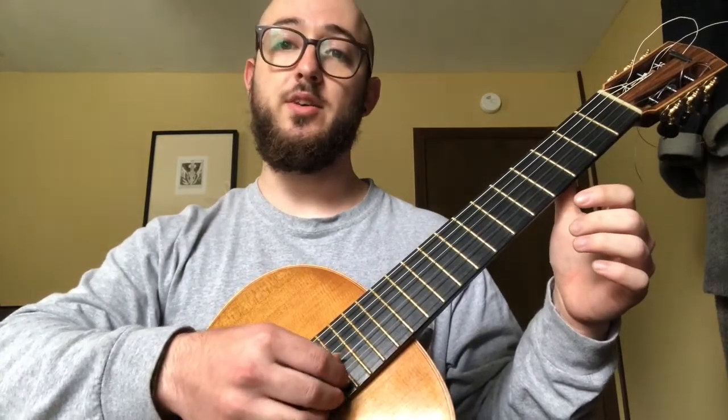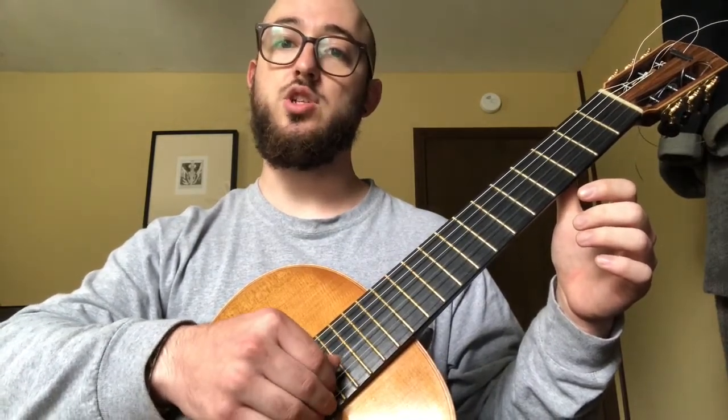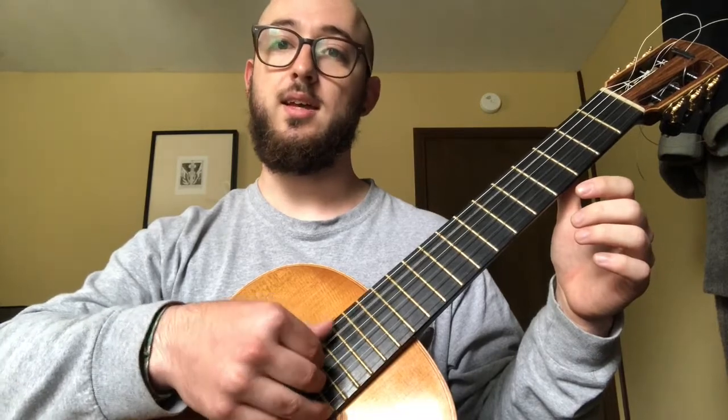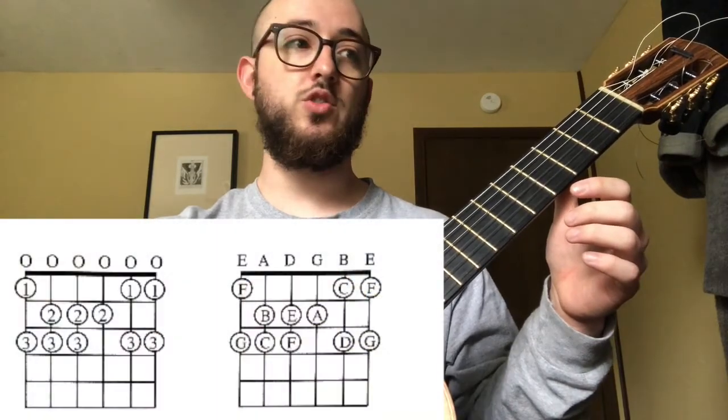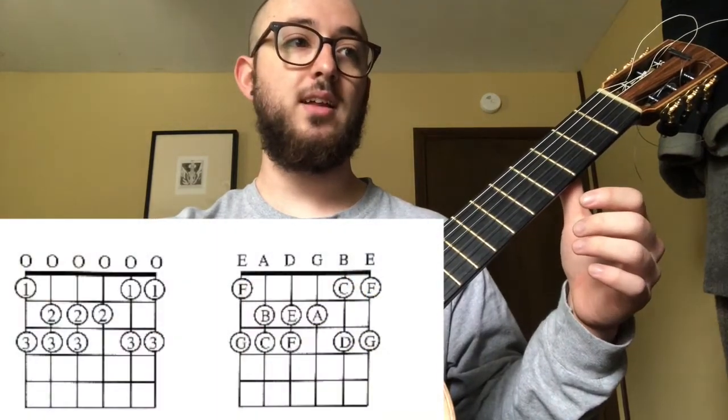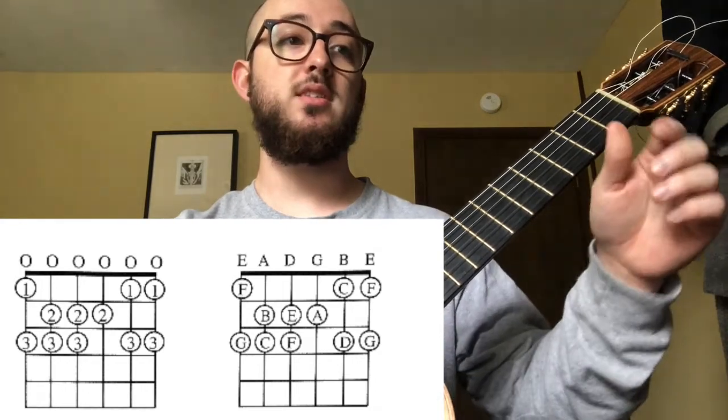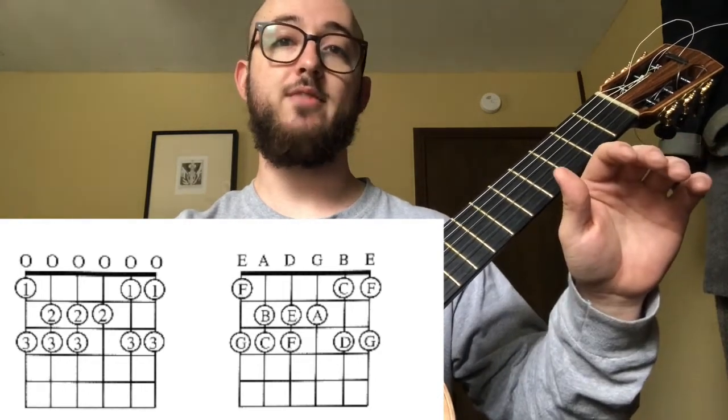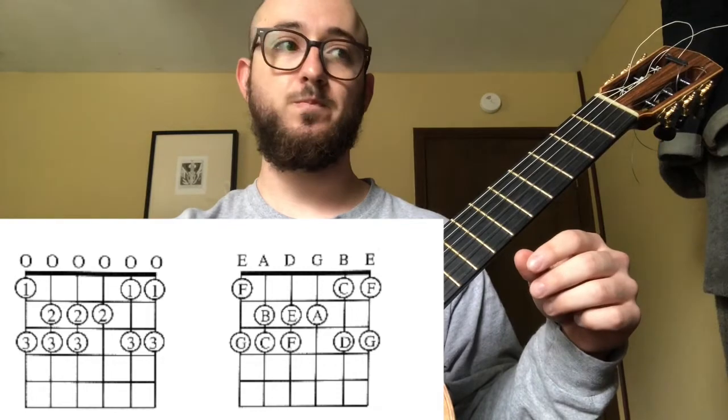So the first thing that we need to do is review the note names of each of the open strings. That's going to help a lot. Going from high to low, those are E, B, G, D, A, and E. I'm going to stick a visual up on the screen, and those are listed at the top of the right side visual.